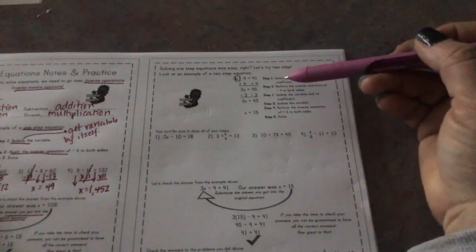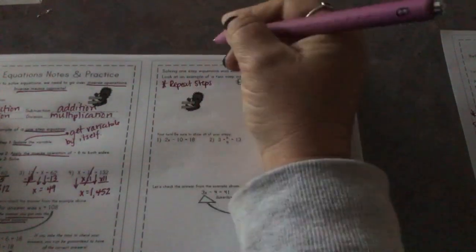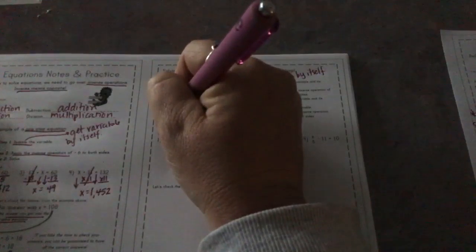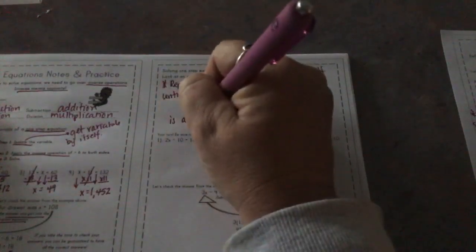So now with two-step equations, you just kind of repeat step one, step two, until you get your variable by itself, and then you know you have the correct answer. So again, you're isolating, which means by itself, and you're going to repeat steps until the variable is all by itself.